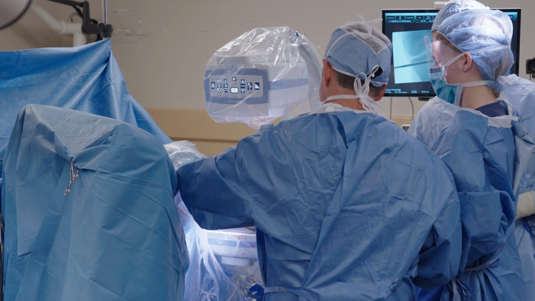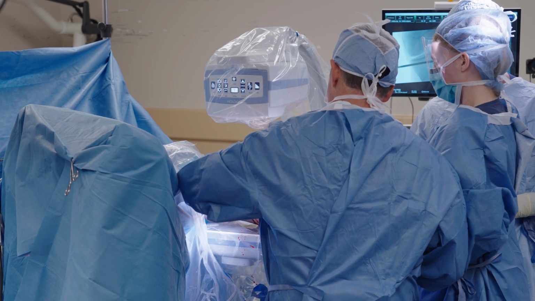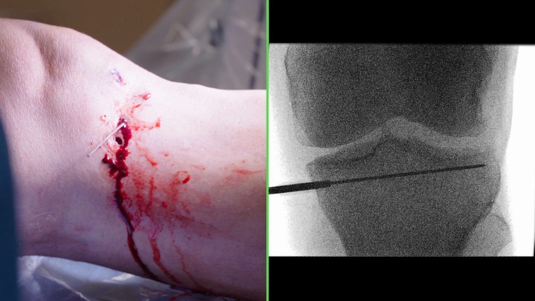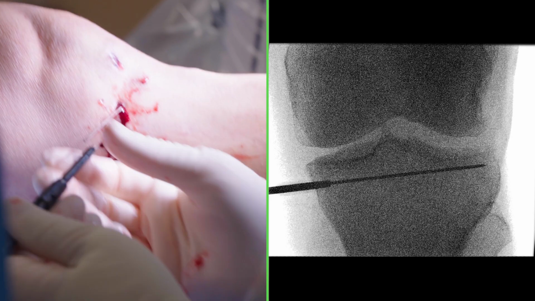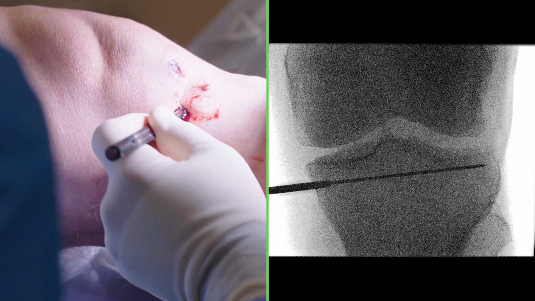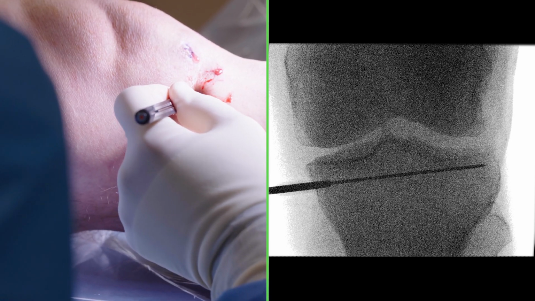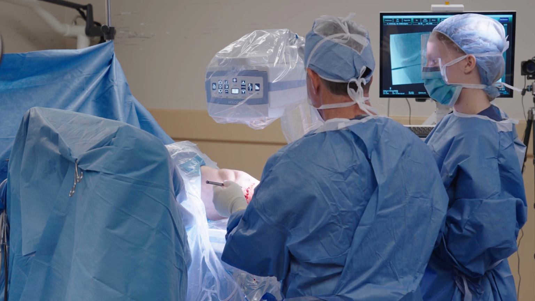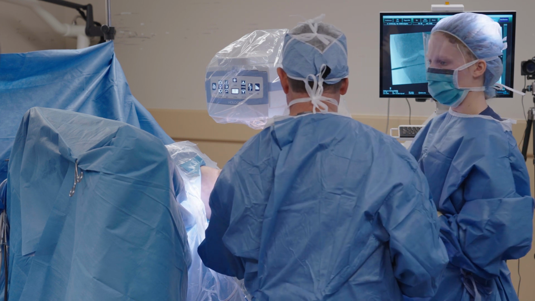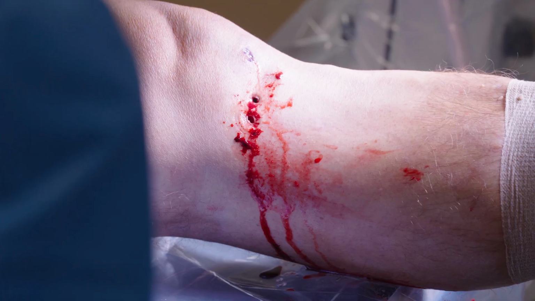Okay? Sometimes I can just do that by hand. We'll use the depth gauge one more time. So we'll use the indirect ruler now just to verify our depth. In this instance, we're measuring 63, but I'm going to verify that now with a traditional AO depth gauge.